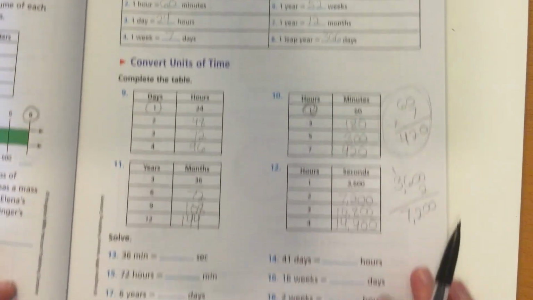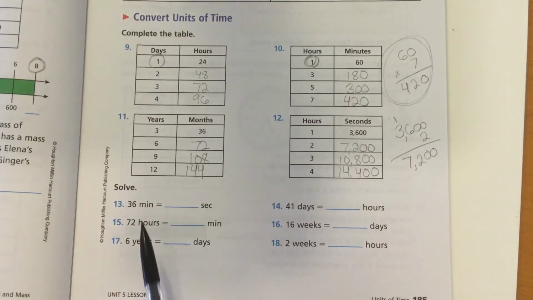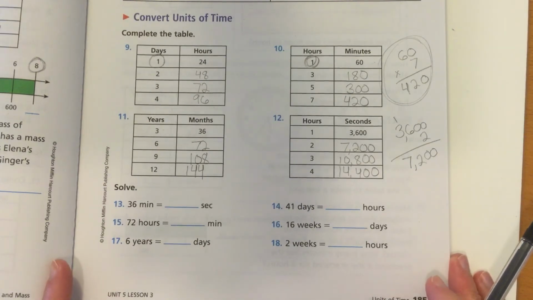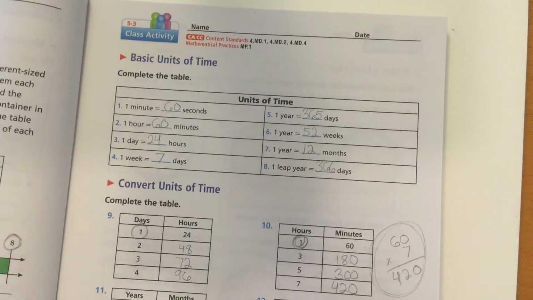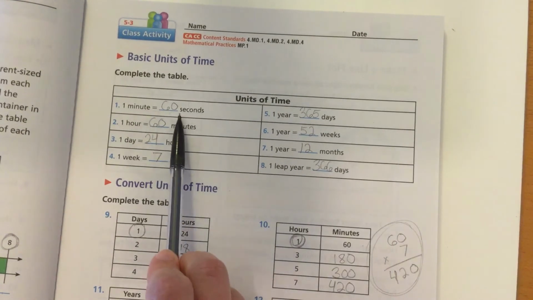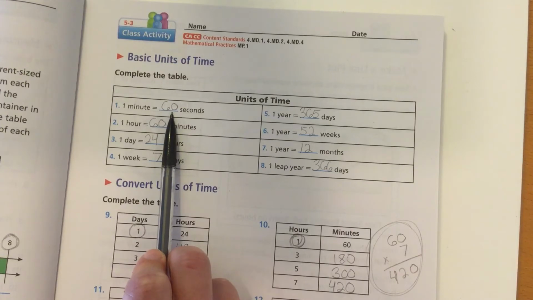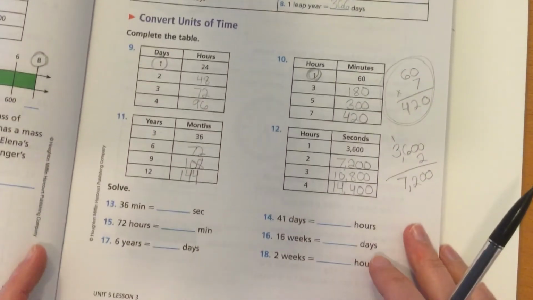Okay, now at this point in the book, they're giving us conversions, but we no longer have a chart. So it says 36 minutes equals how many seconds? The first thing that we want to do is go to our chart. How many seconds are in 1 minute? Okay, there's 60. So I know that I'm either multiplying by 60 or dividing by 60. I have to decide what to do. What do you guys think?